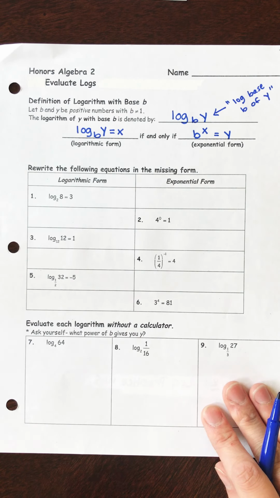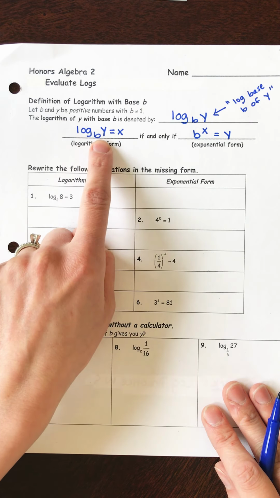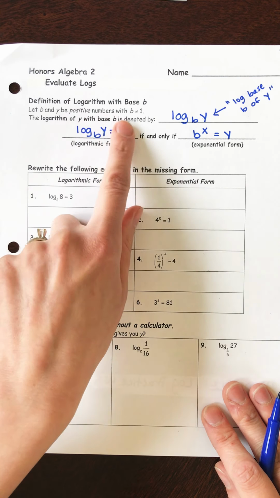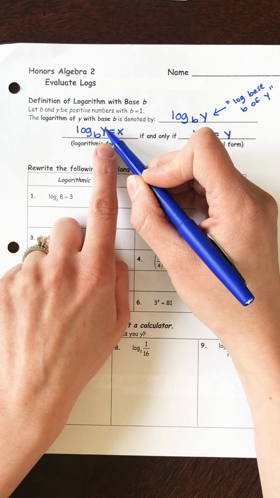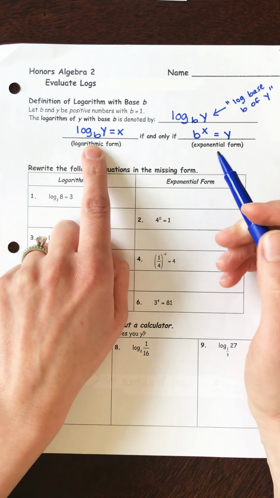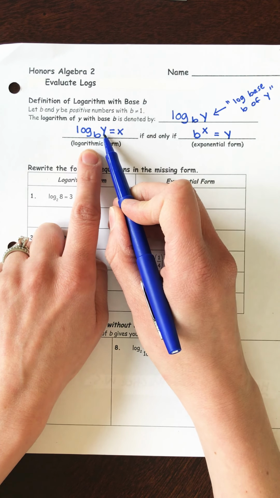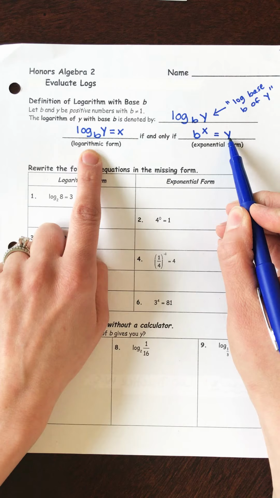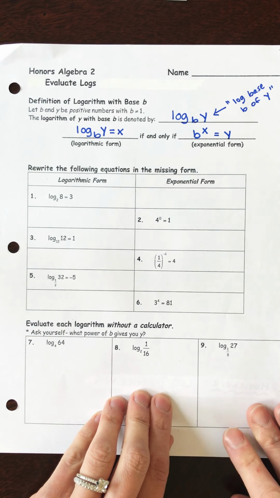Okay, so if I'm going to go back and forth from log to exponent form, which we're going to do in the first few examples, you're going to see that log base b of y equals x. So this is my log form. So if you have log with a base of some number of another number equaling another number, I can rewrite it in exponential form by taking b to the x equaling y. So b to the x equals y. So we're going to practice going back and forth from log to exponent form.